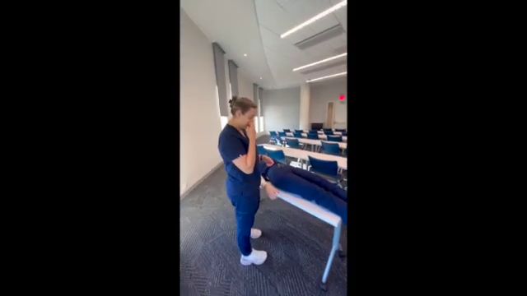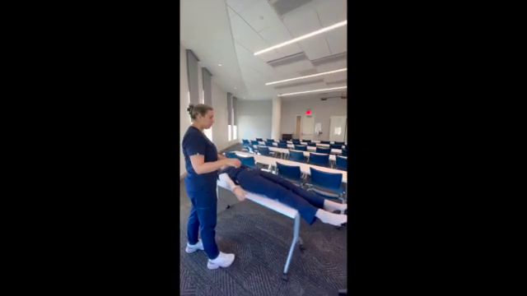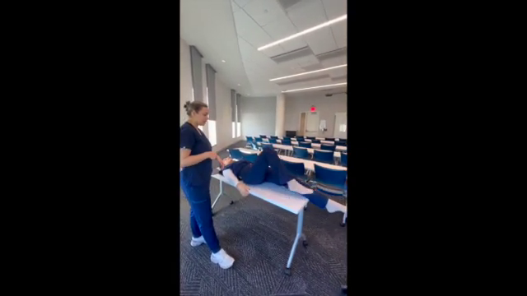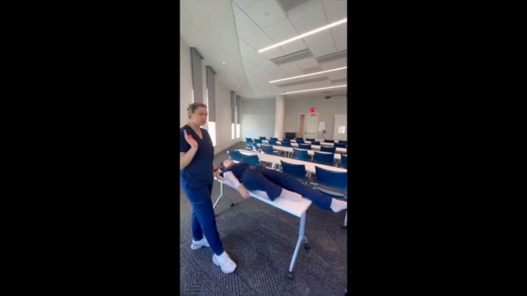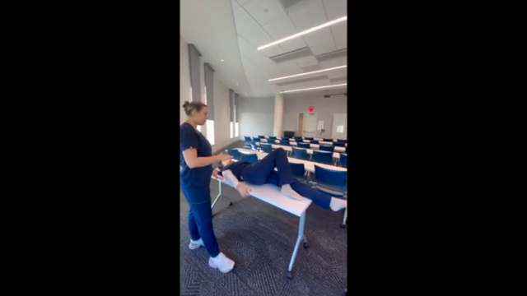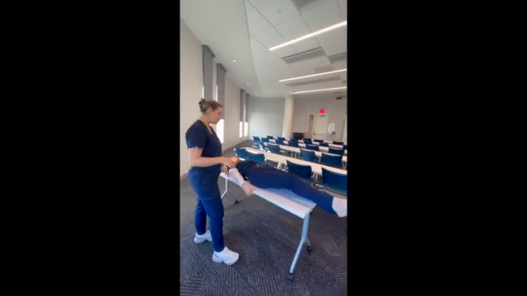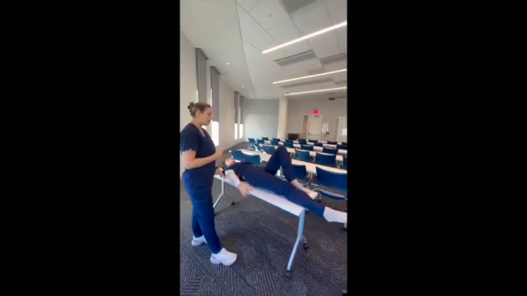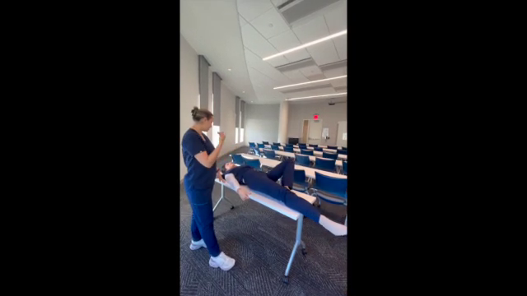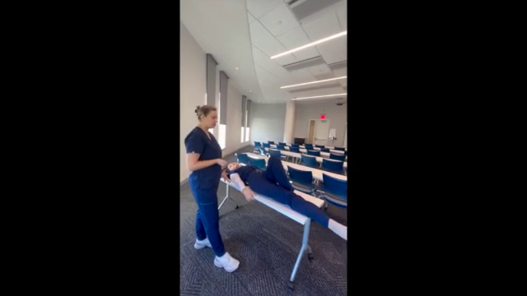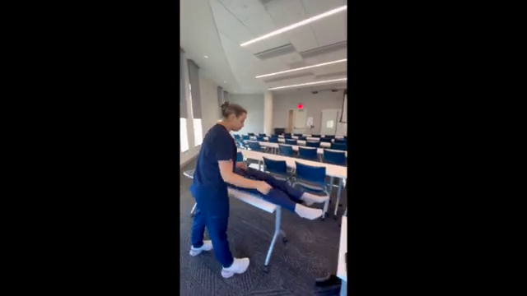Okay? Now I'll have her do internal and external rotation of the hip. So bend your right knee for me, and just let your leg fall out to the side. There you go. So that's external rotation, let it fall in, internal rotation, and now you can straighten that leg for me. Bend your left leg, and just let it fall out to the left, external rotation, and fall into the right, internal rotation. So that was active motion, and now I'll do passive.